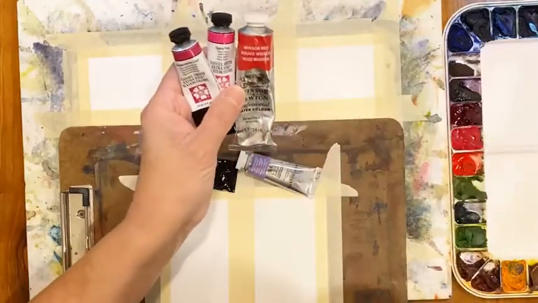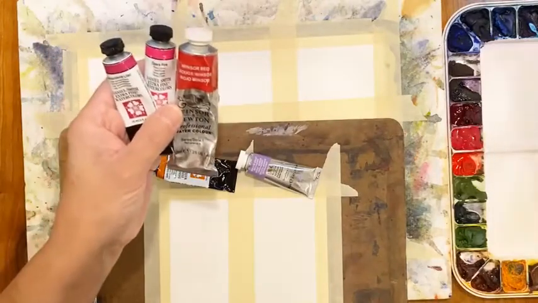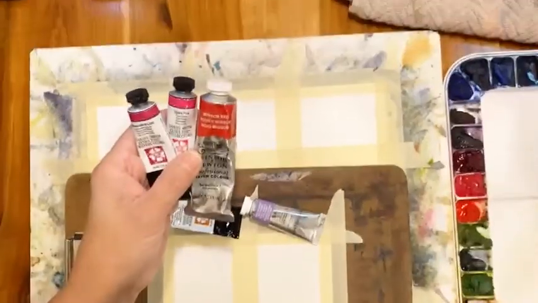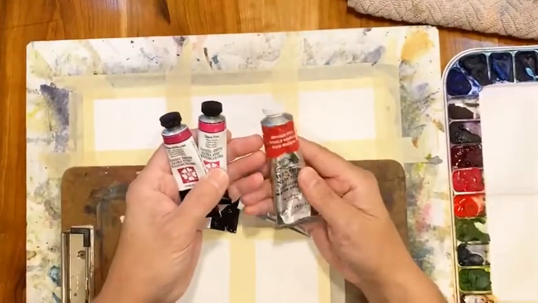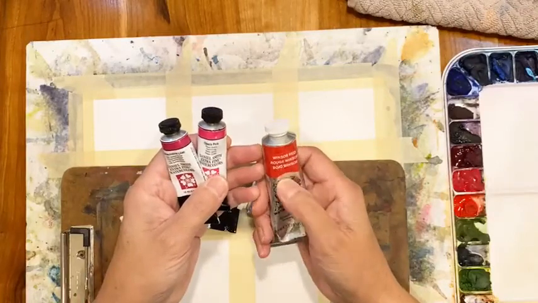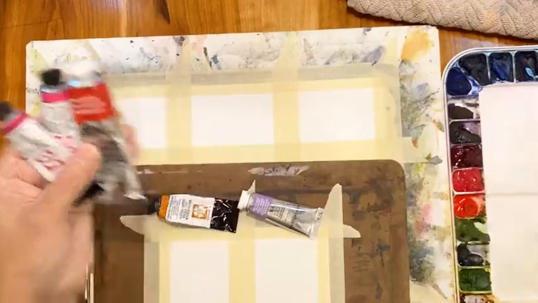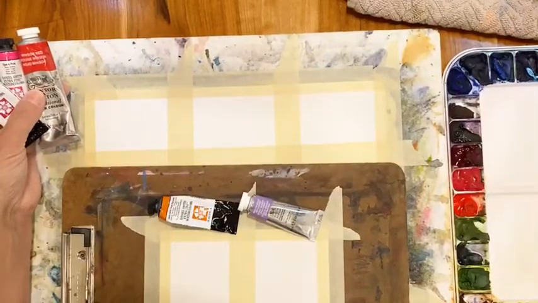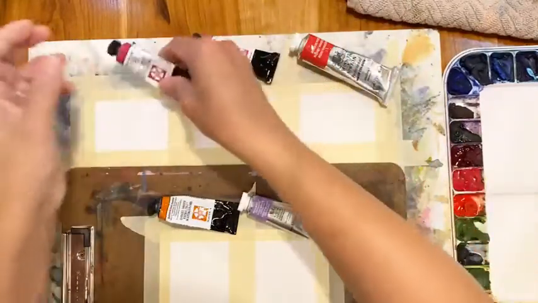Now I told you guys that I'm a Daniel Smith girl, and I am. I use primarily Daniel Smith, but the Windsor Red is such a favorite, and I just can't let go. You see what big tubes I get, but it's really just got that red that I'm looking for, and I really love to use it. And just about anything that I'm doing, anytime it's calling for red, I'm almost always digging into that.